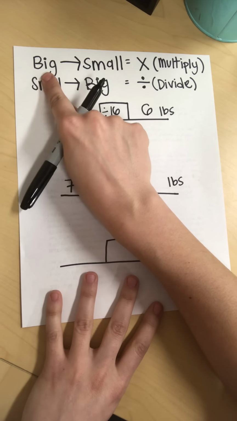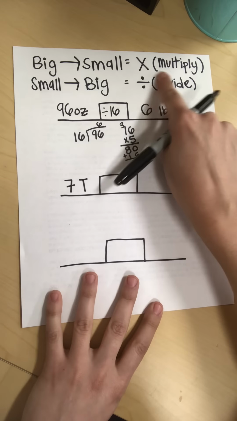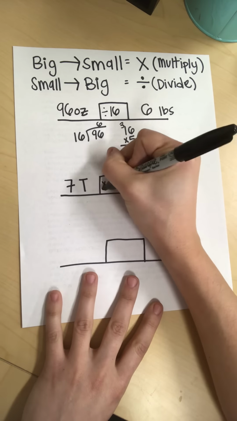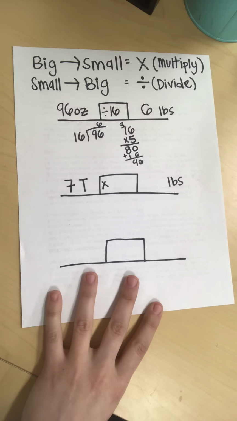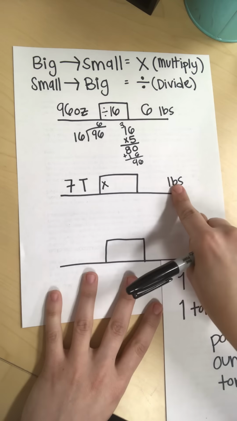Whenever you go from big to small, you're going to multiply. So I'm going to multiply. Then I need to refer back to my sheet. How many pounds are in a ton?